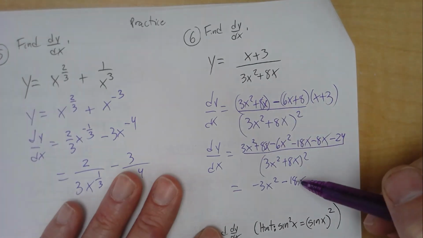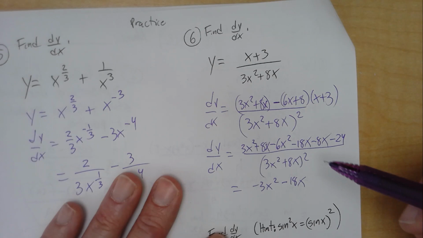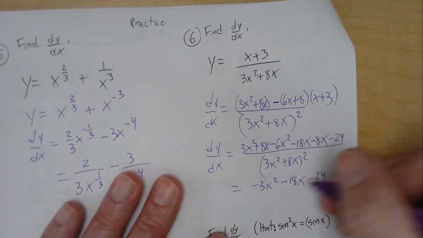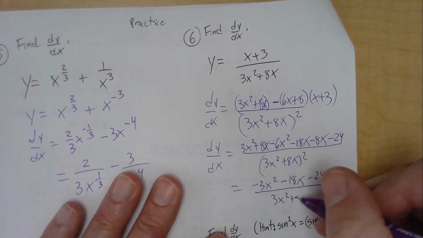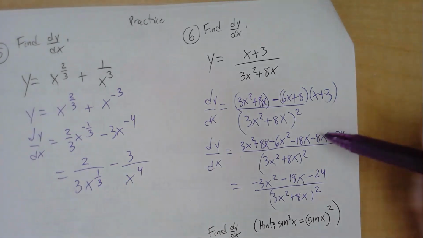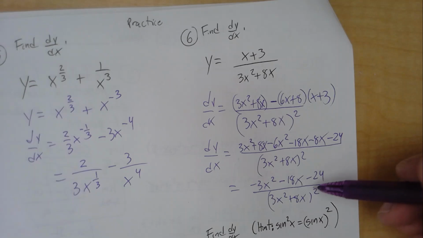Okay, then this goes here. And then the 24 is by itself, minus 24, all over 3x squared plus 8x and then squared. All right, you could factor out a -3 to the front, but I'm going to go ahead and leave it there because I just ran out of room myself.